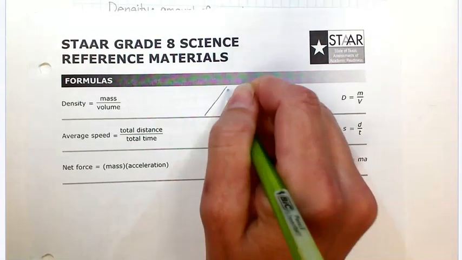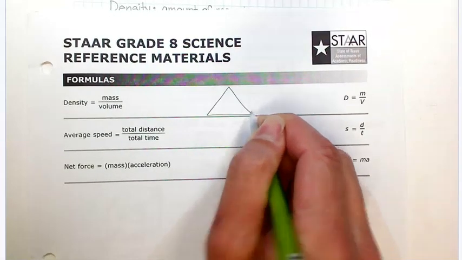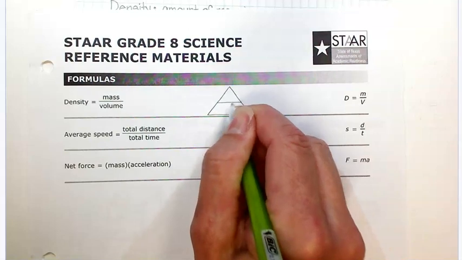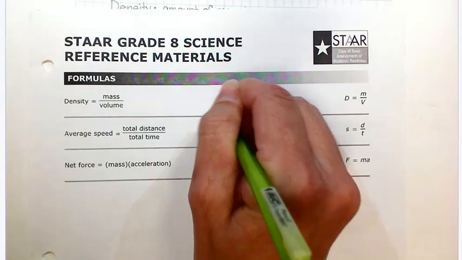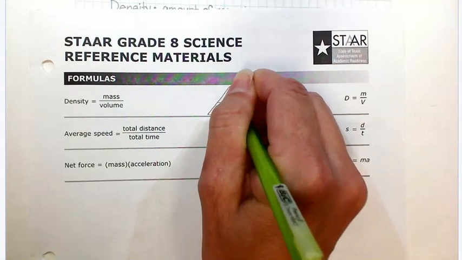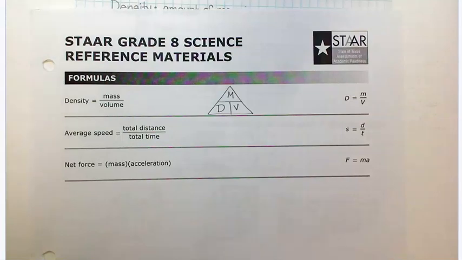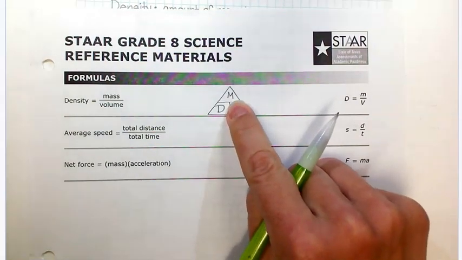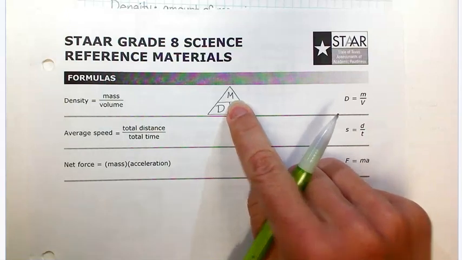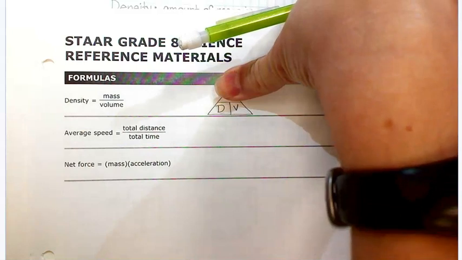I don't know if you guys have seen the little triangle where you kind of do like this. Density is mass divided by volume. Usually they just ask you to calculate density, but if for some reason you needed volume, you'd just cover it up and it would be mass divided by density. If you needed to find mass, you cover it up and it would be density times volume.